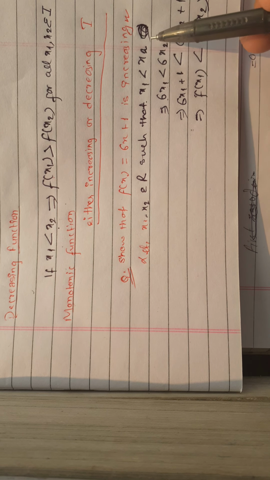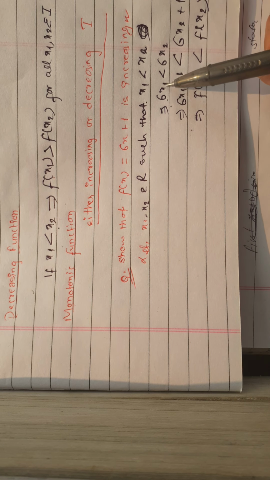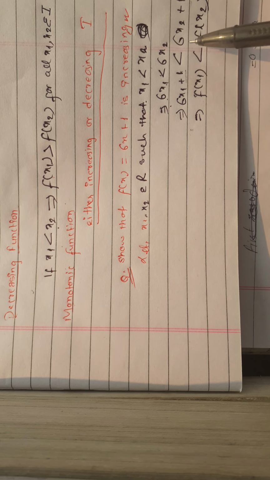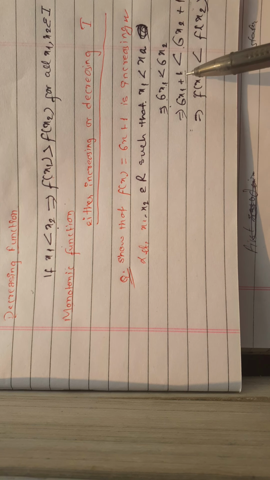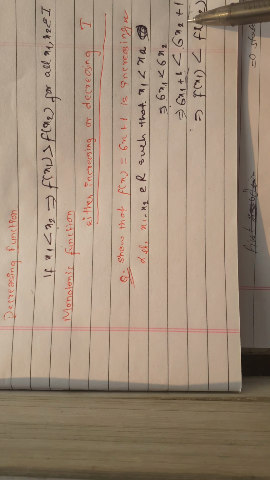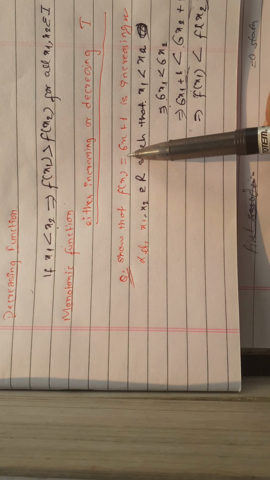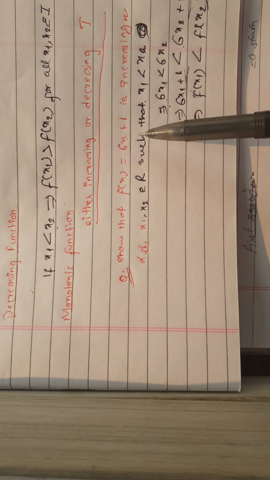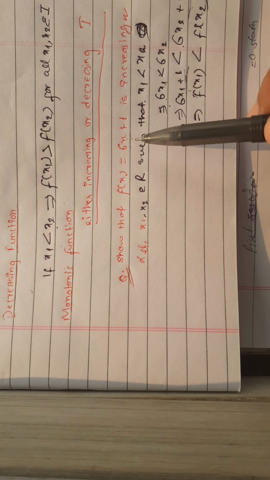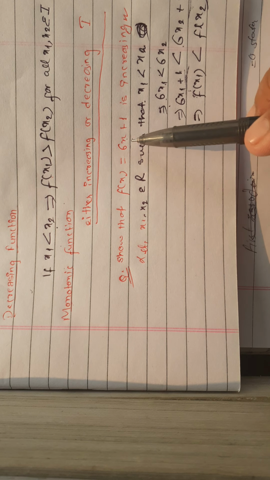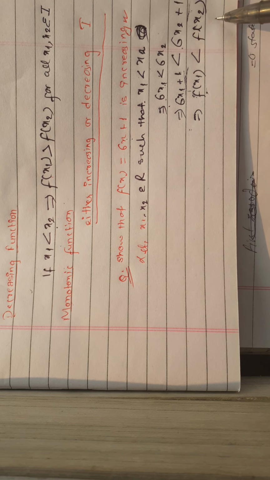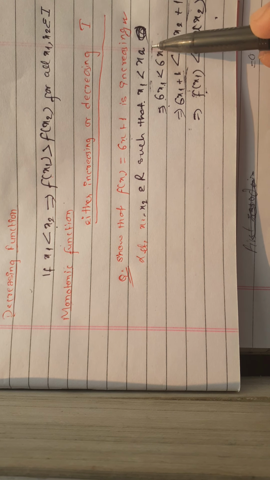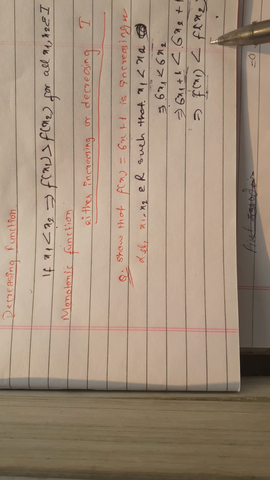Okay, x1 is less than x2. Then when we multiply by 6 on both sides, the inequality stays the same, that is less than. And when we add the same number on both sides, the result is also the same, this side is always less than this side, and it represents f(x1). Here, in place of x there is x1, so this is the image f(x1), and this is f(x2). We assumed that x1 is less than x2, and we concluded that f(x1) is less than f(x2).